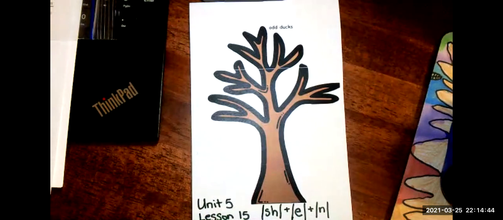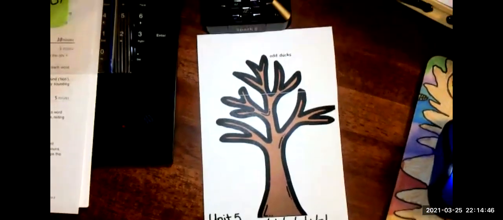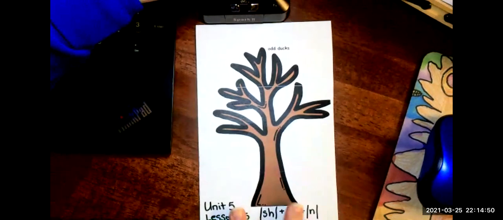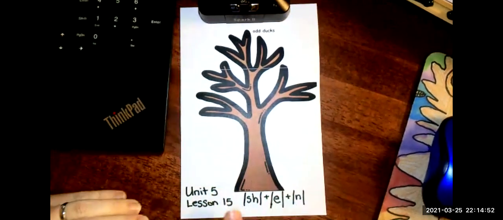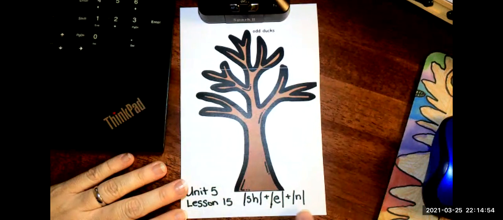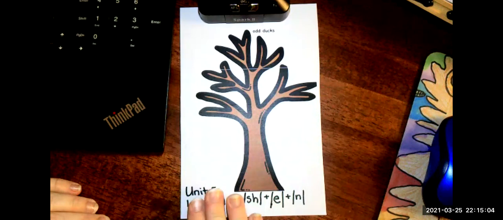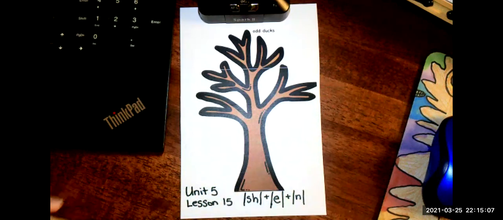Okay, so here is our shun tree. If you see on the bottom, it says shun. Well, that's supposed to be upside down. I need to fix that. Sorry about that, guys. That's supposed to be an upside down E. Okay, so this is the shun tree.